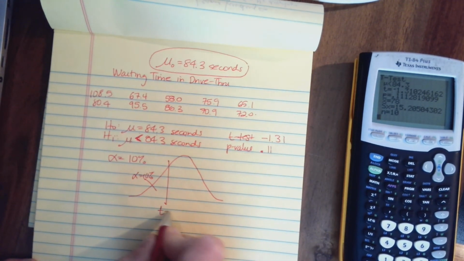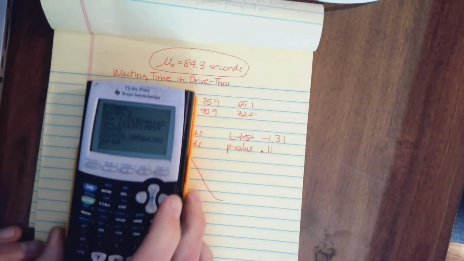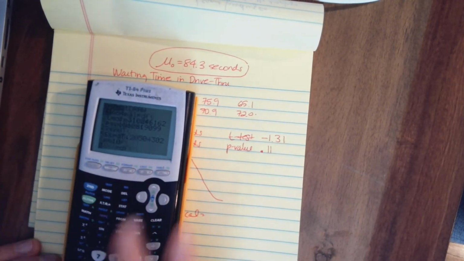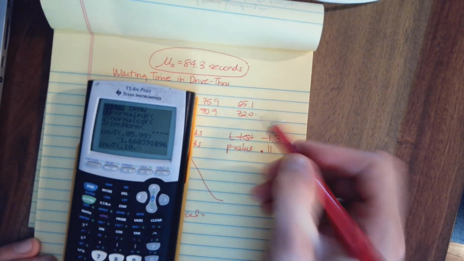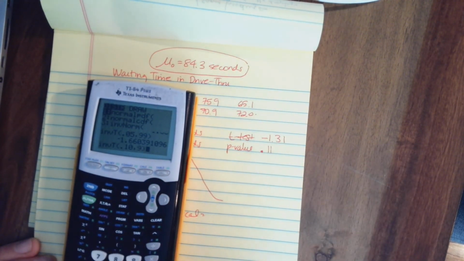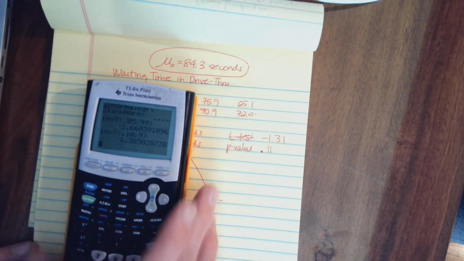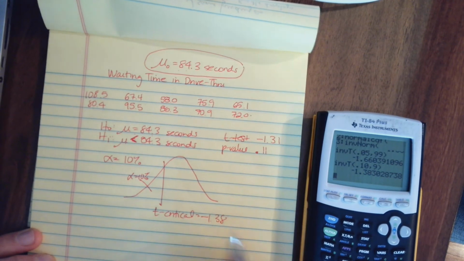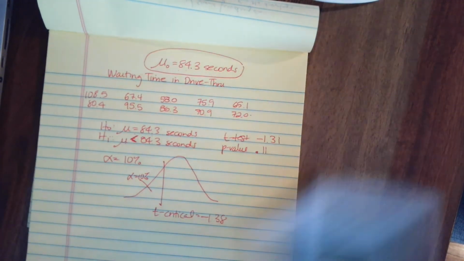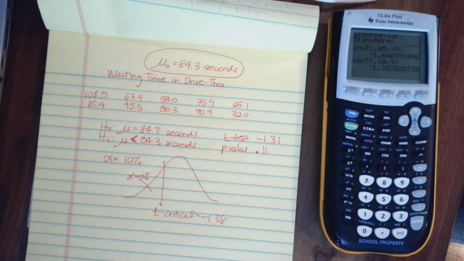And so what is my t critical value here? For that I will go to my distribution menu and use the inverse t function. I'm using 0.10, and degrees of freedom is 1 less than my sample size. There were 10 values in the sample, so I'll use 9. And the critical value is negative 1.38. So if I get a value to the left of this, I am going to reject.